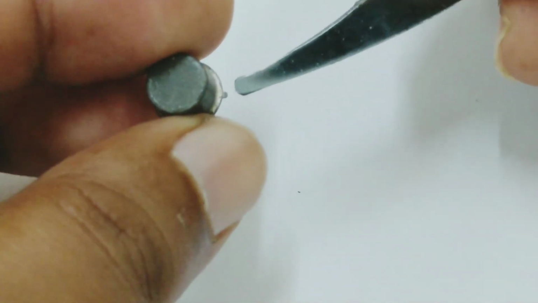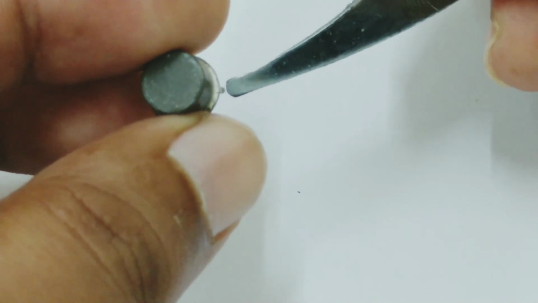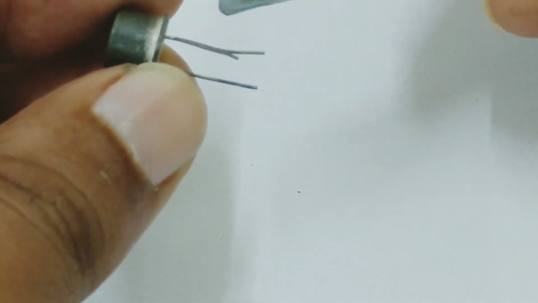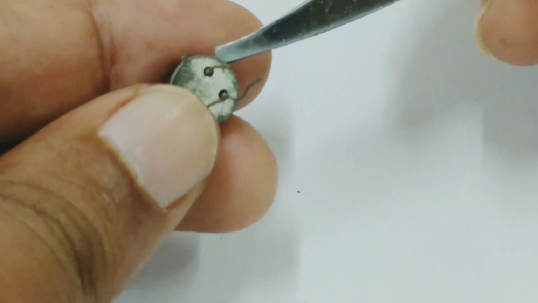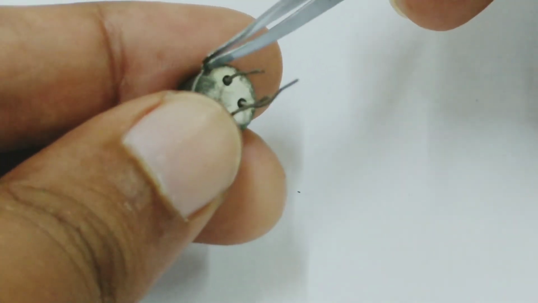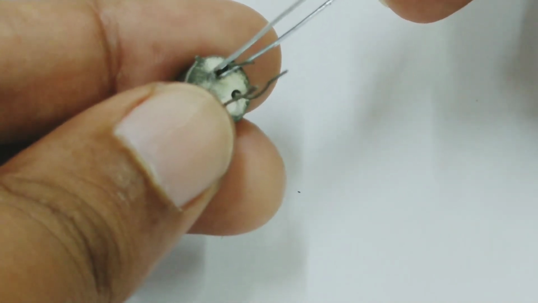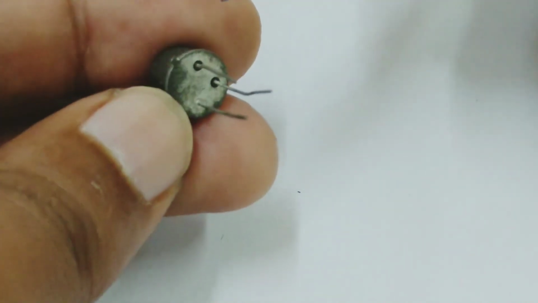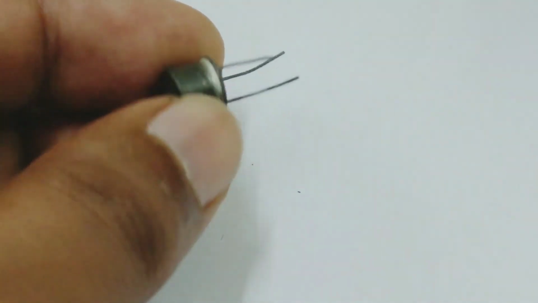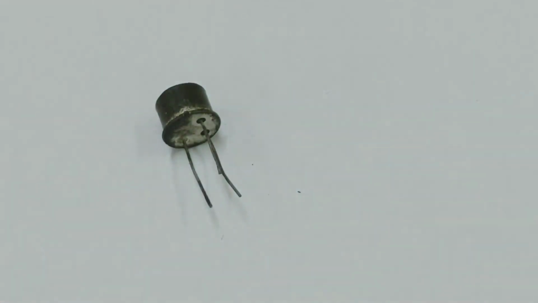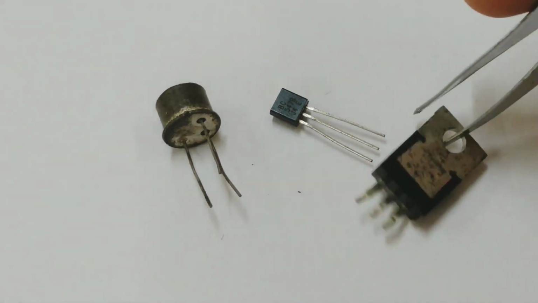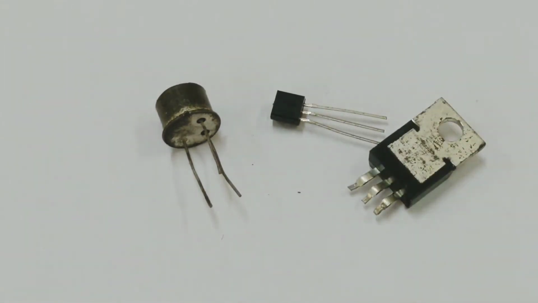You can see a small hook over here, a small metal piece sticking out, that will indicate whether the leg closest to that small notch is the emitter or base. So any 3-leg component will be a transistor.